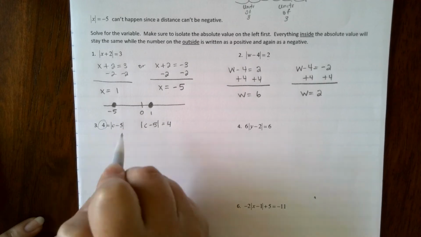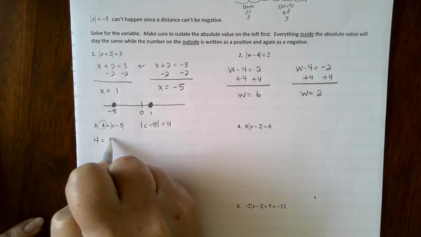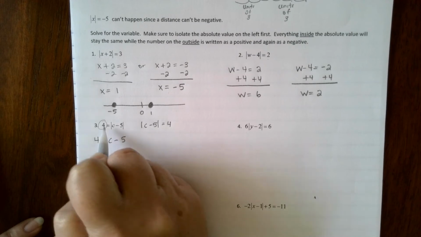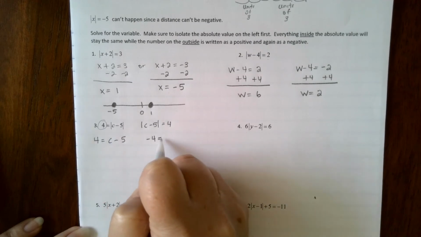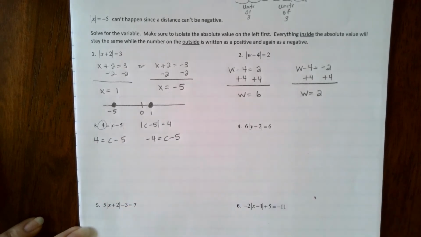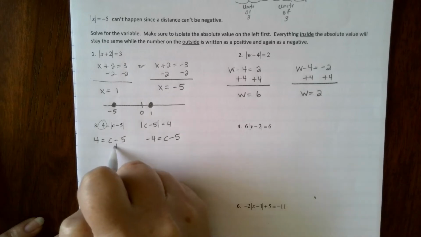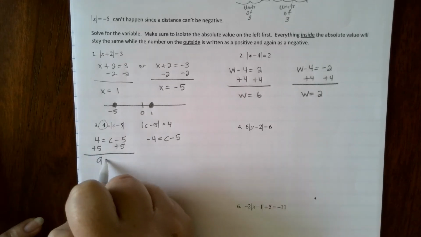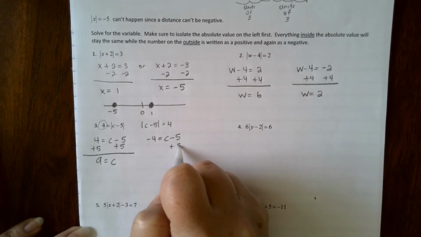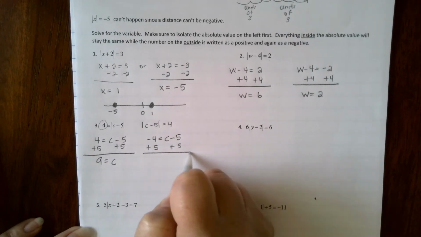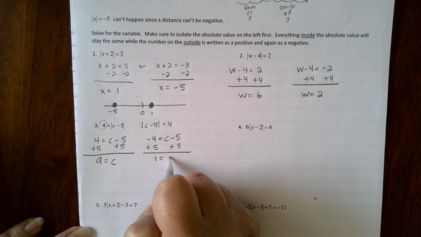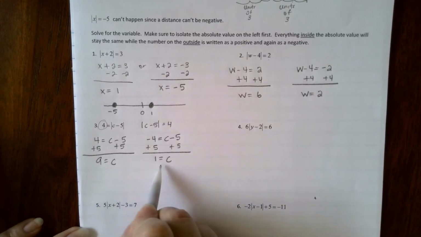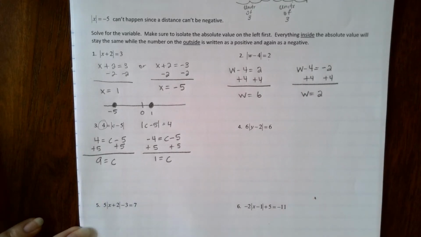So this is my distance. So that's the positive 4 equals c minus 5. And then I have to change that to a negative 4 equals c minus 5. I'm going to add 5 to both sides. 4 plus 5 is 9. Negative 4 plus 5 is 1. So my two answers for c are 1 and 9.